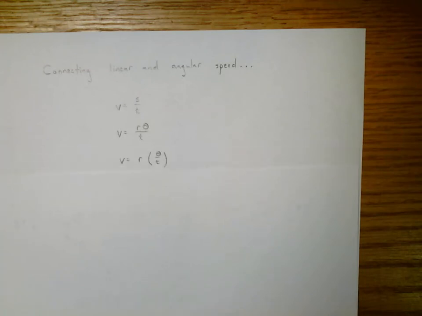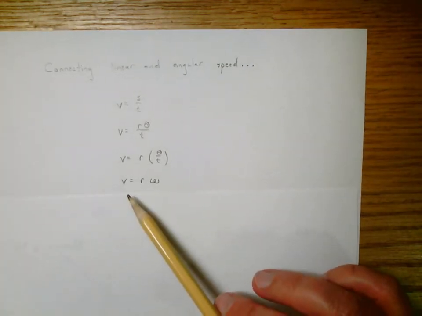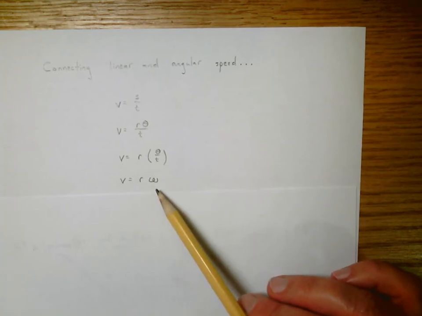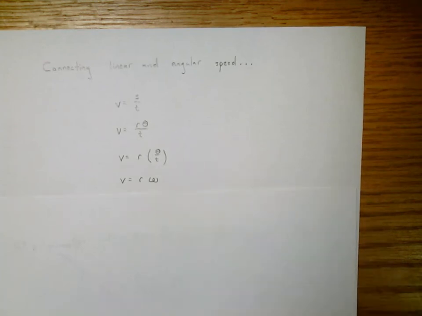Based on my rules for multiplying fractions, I could write that as radius times the fraction theta over t. I would do that because I'm familiar with that fraction. We just said theta over t was the Greek letter omega. Doing so shows us that the linear speed of an object traveling on a circle is equal to the radius of the circle times the angular speed of the object. That's a really important thing to know.